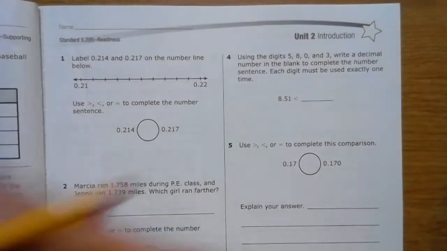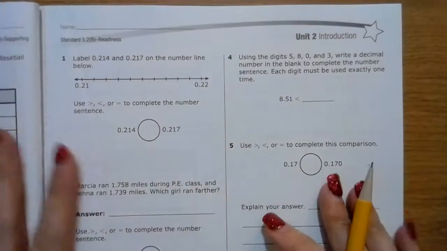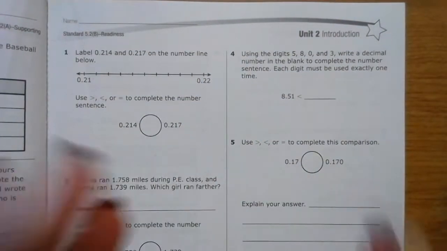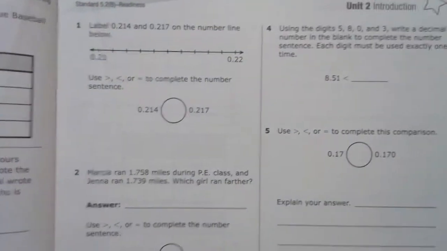So this is homework help for Unit 2. I'm going to do the intro and the guided practice with you. So you are just going to watch, and again, you have these sheets if you want to work it with me, okay? So I'm going to zoom in so that you can see it nice and neatly.